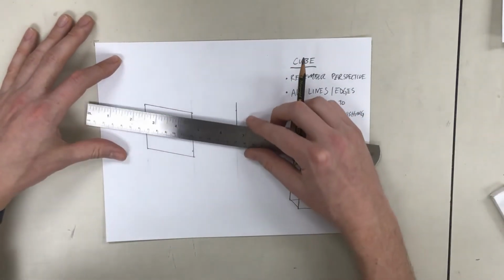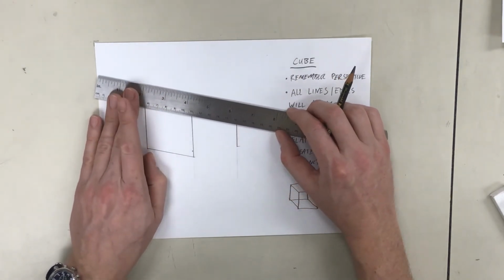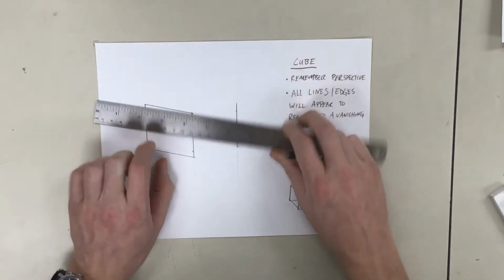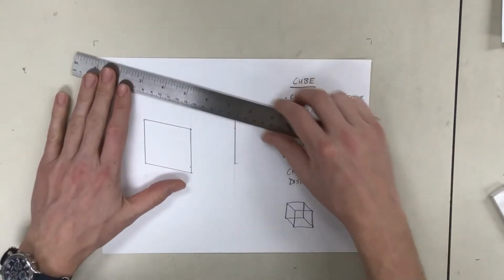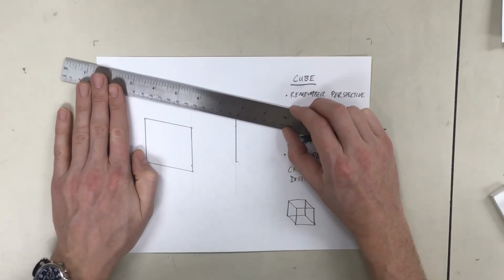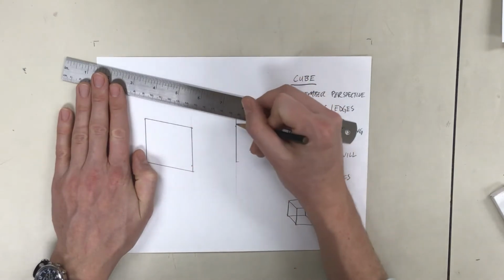So I know I just put my ruler here, but now I'm going to slide over to this side, and this line over here will be parallel to that line right there. So sliding my ruler over, and this line on this side will be parallel to that line that we just made.